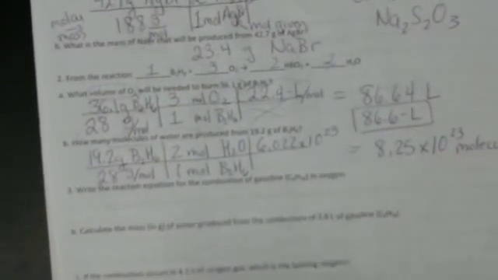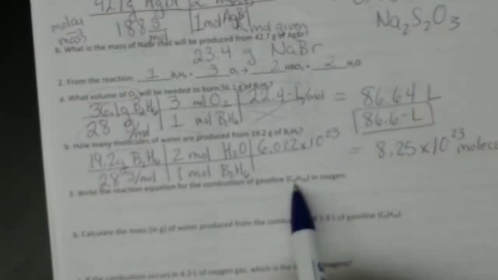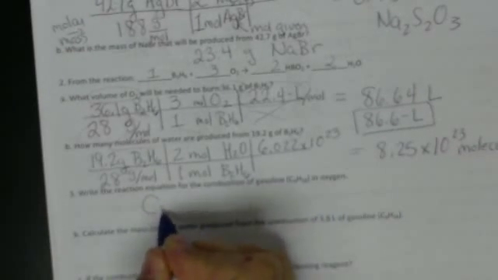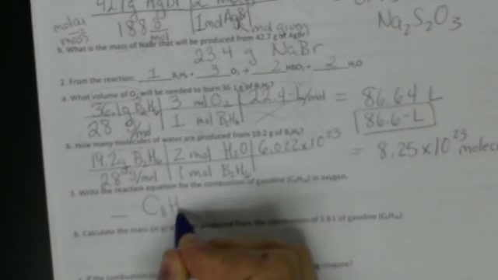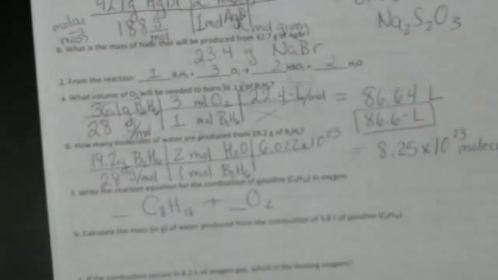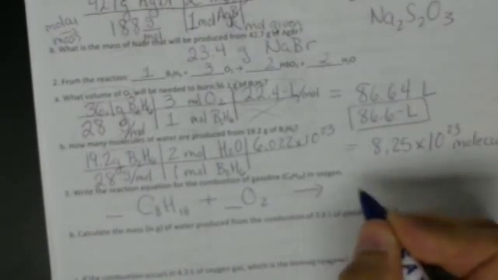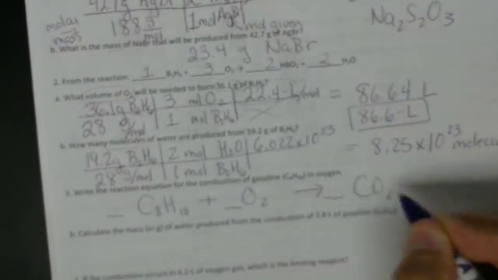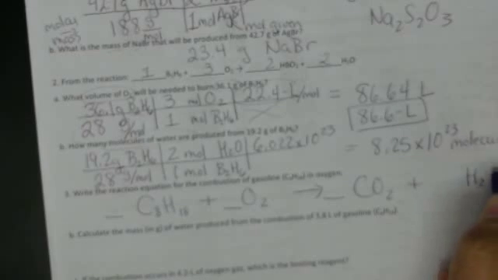Okay, so the next bit is another stoichiometry problem for the combustion of gasoline, and I give you the structure of gasoline, C8H18. I'll even get you started on that, but you guys can balance it, right? And we always have carbon dioxide and water.